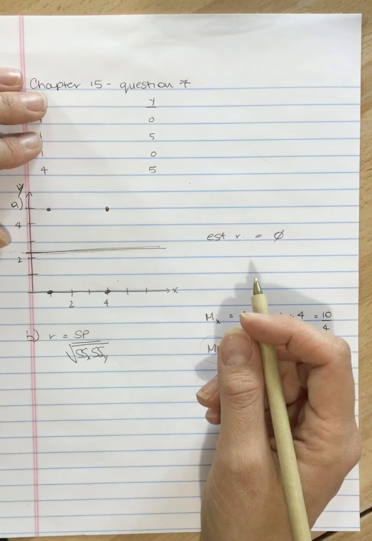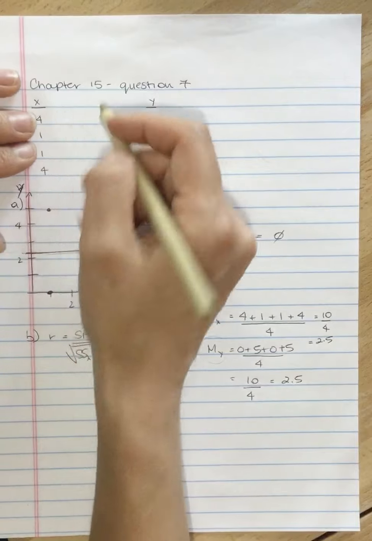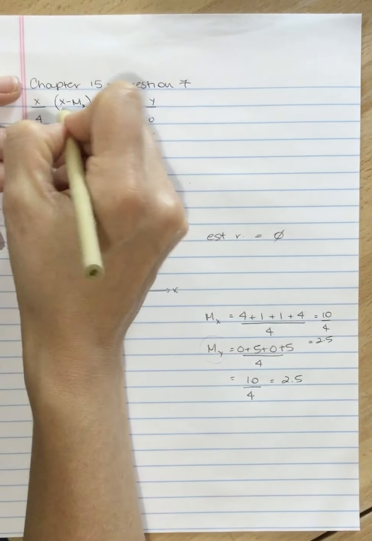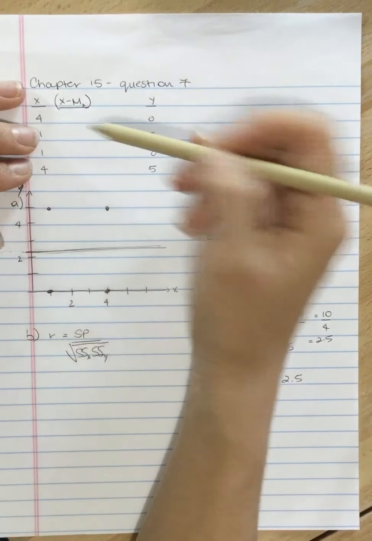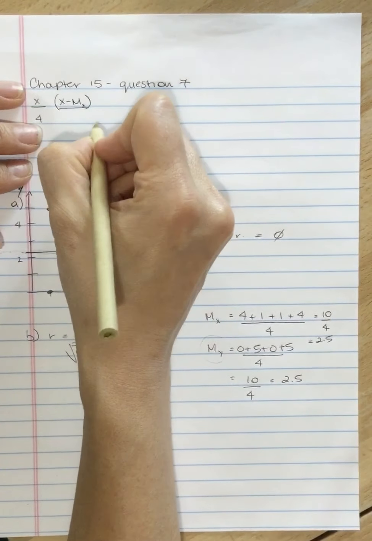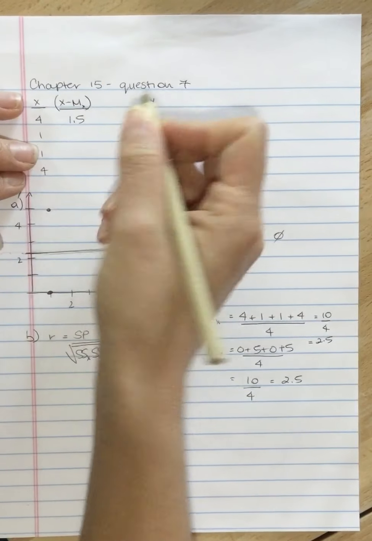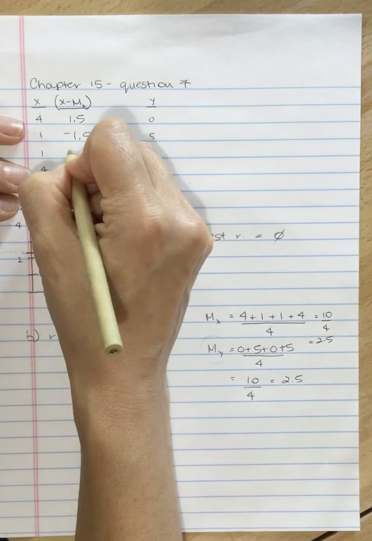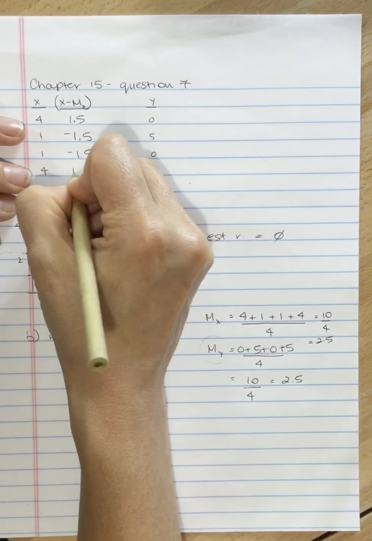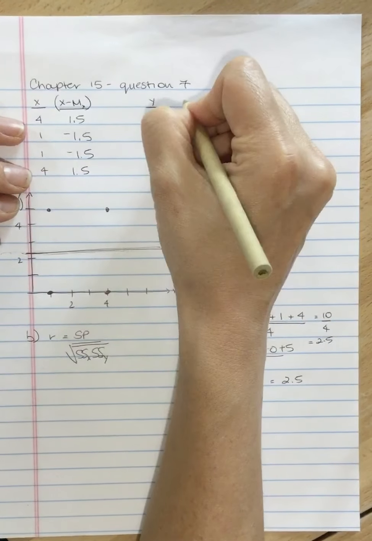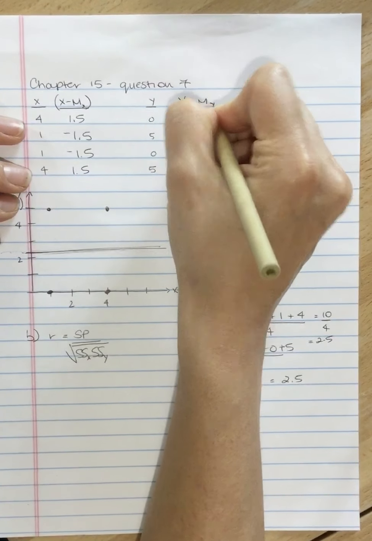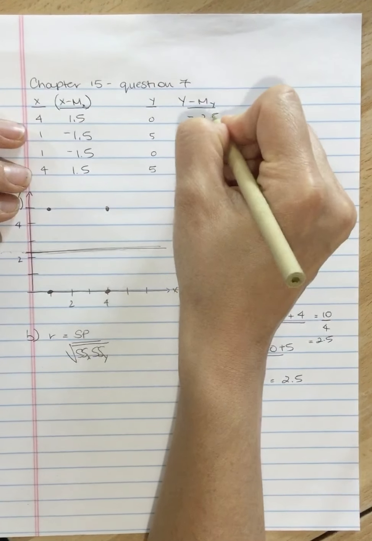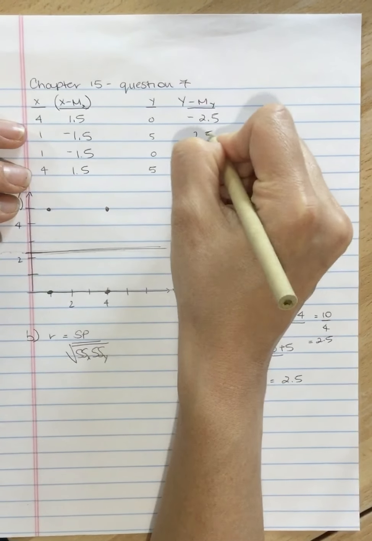What we're going to do is take each x score and subtract its mean. We're going to create a column there. So 4 minus 2.5 is 1.5. 1 minus 2.5 is negative 1.5. And we're going to do the same for the y. So we're going to take 0 minus 2.5 and 5 minus 2.5.